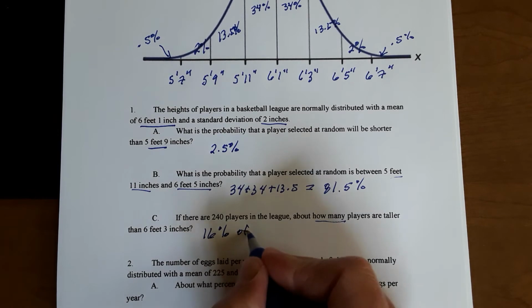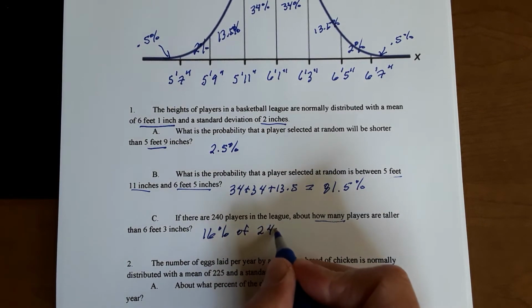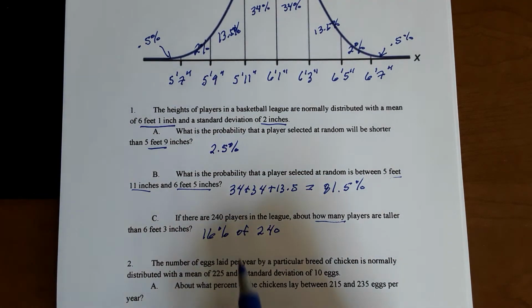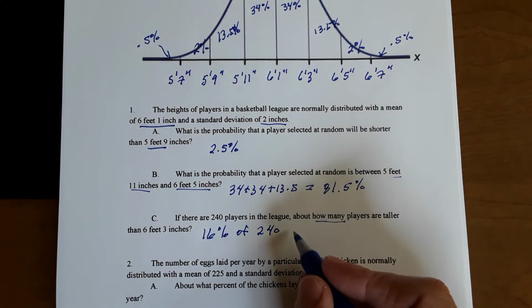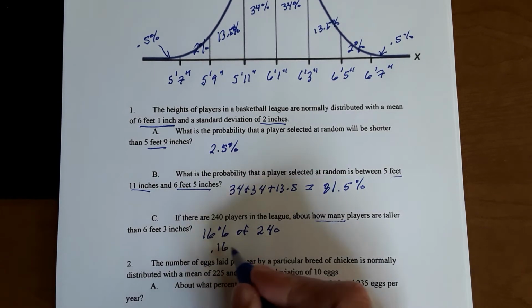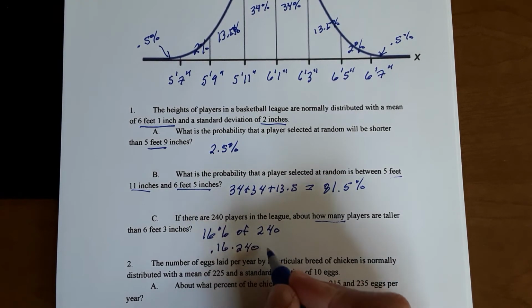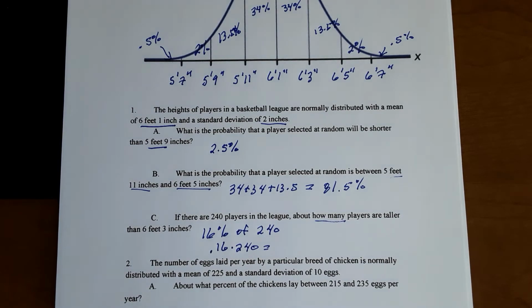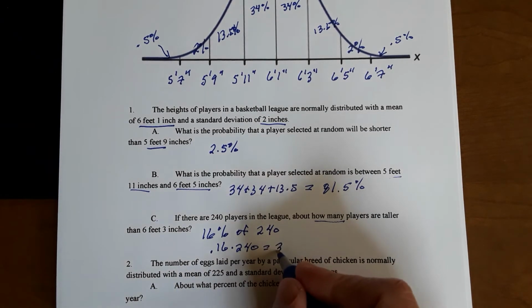That means I need to take 16% of 240. The easiest way to do that is to take the decimal version of 16%, which is moving the decimal 2 places to the left, or 0.16, and we multiply that by 240. So 0.16 times 240 comes out to 38.4.